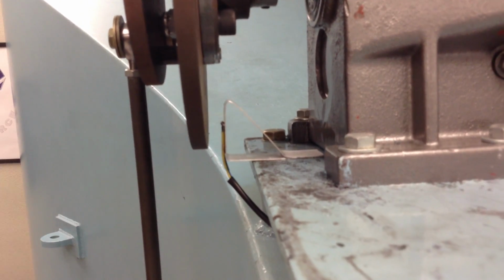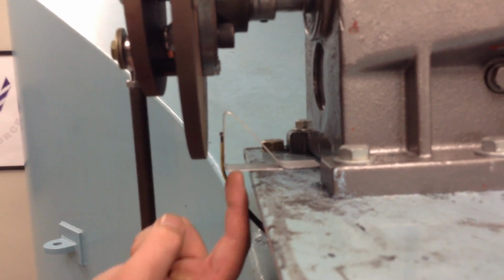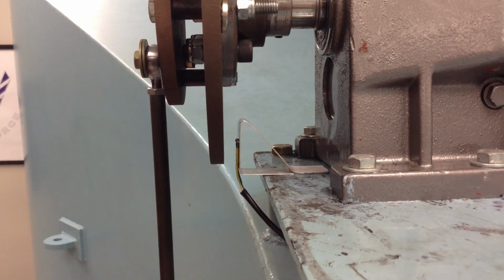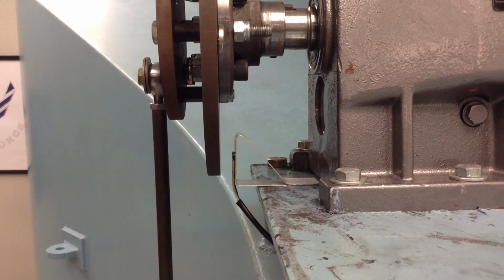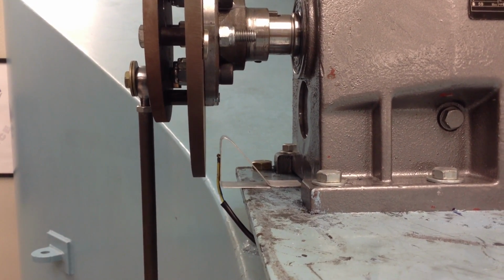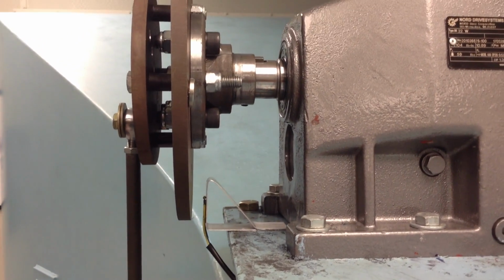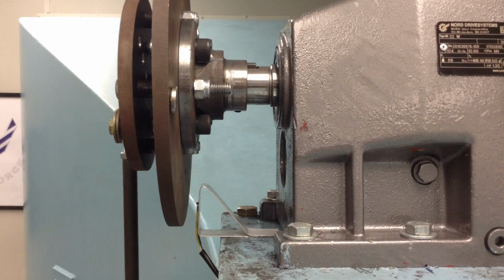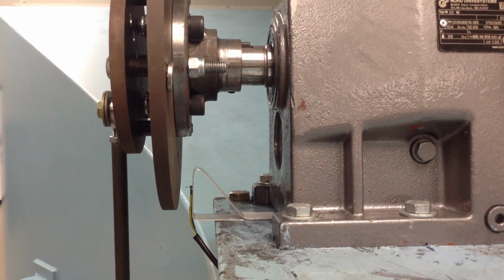Here we have our Hall effect sensor. The Hall effect sensor is located on this mounting bracket, which is approximately 3/8 of an inch away from the drive plate. The reason it is 3/8 inch away from the drive plate is due to the magnetic field. The magnet must be at a minimum distance away from the Hall effect sensor to activate the latching mechanism inside of the Hall effect sensor.